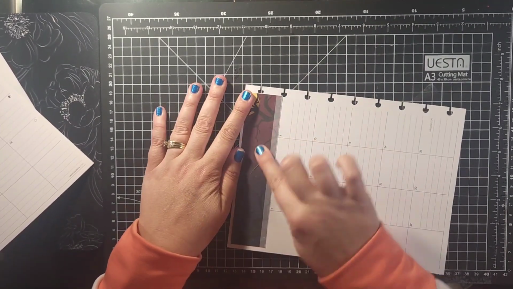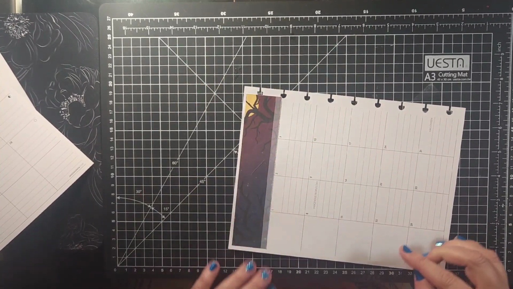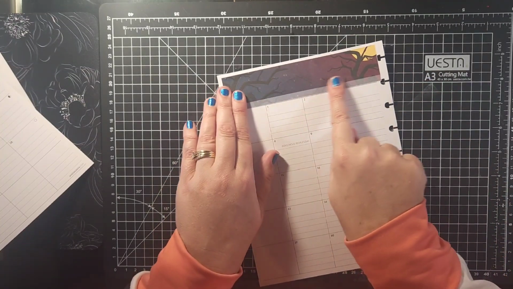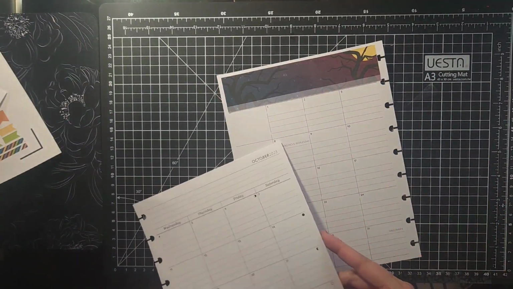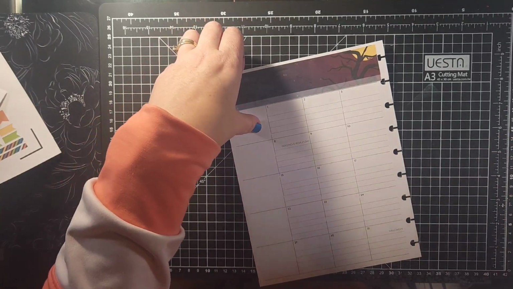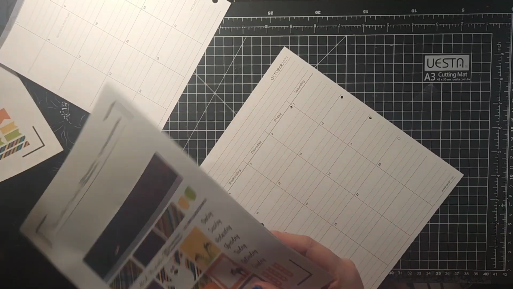I already messed that up. But since it's Halloween, that's okay. I'm not too worried about my wrinkles. Kind of makes it look a little authentic. But I'm a little upset I did it because I know better. Okay, so let's get the other side on.